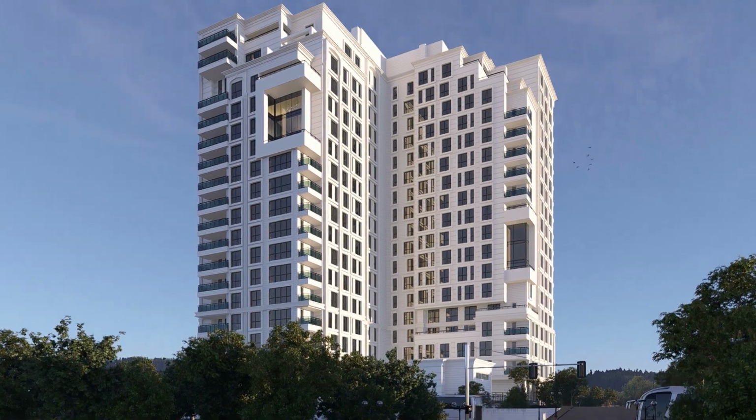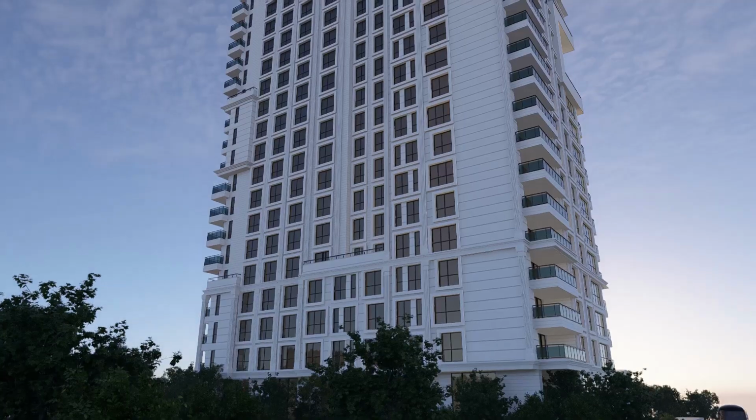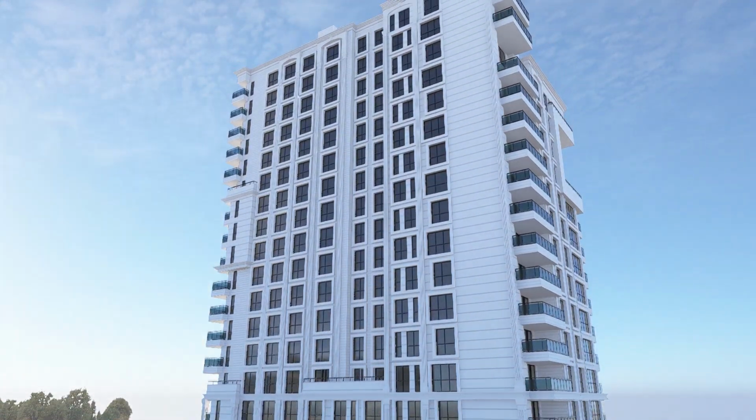Alright guys, this is how you can create D5 renders with Archicad. Of course, you can use D5 renders with other programs too, 3ds Max, SketchUp, whichever software you want to use.